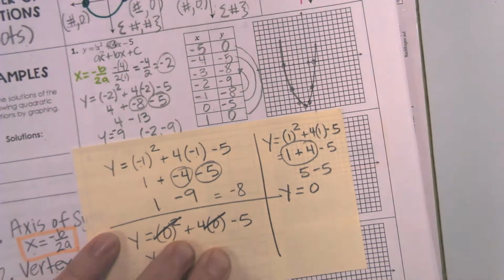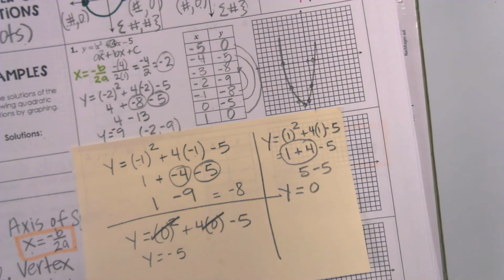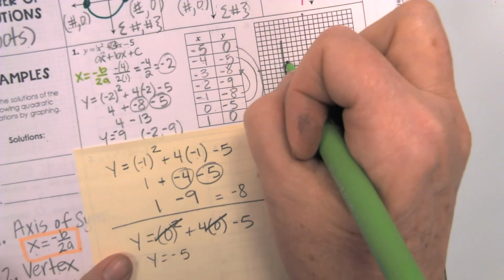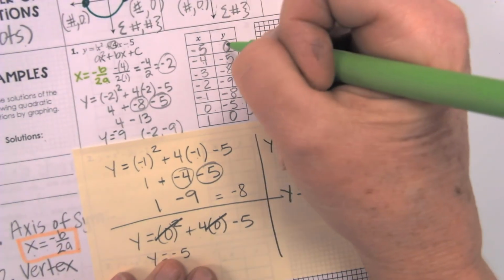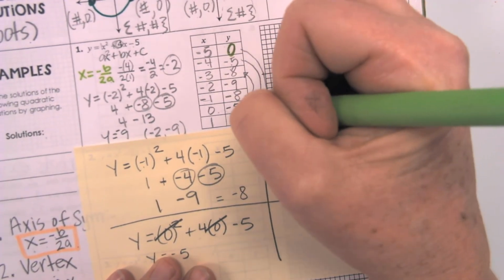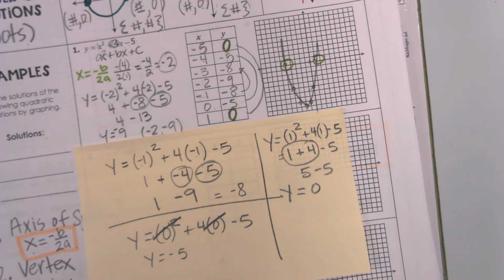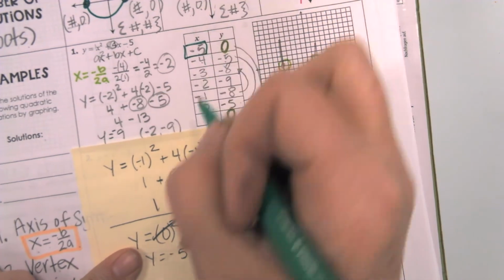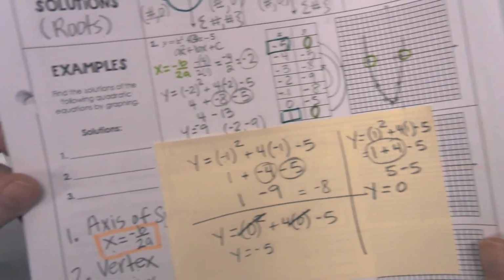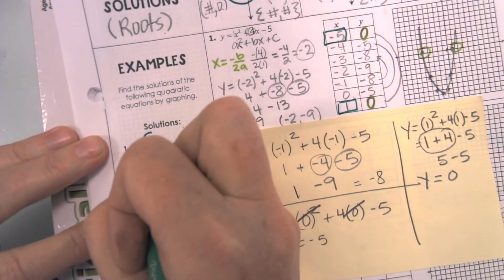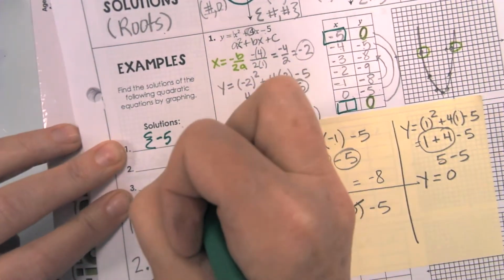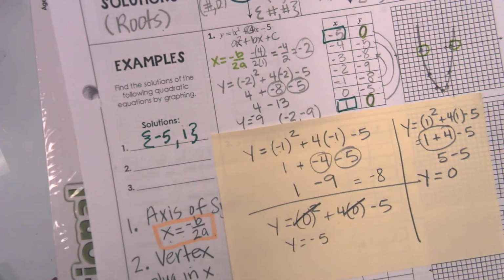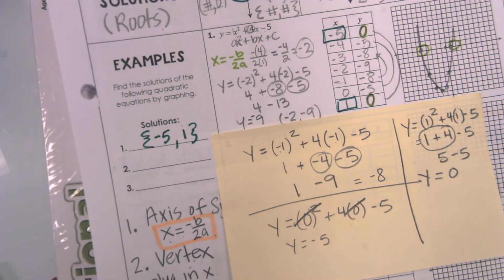And there we go. So there is my parabola. And my zeros, or my roots, are these two right here. Notice it's when y is 0. So my roots are actually right here in the table. -5 and +1. So for my solutions, I'm going to come over here, make my curly brackets. I'm going to put -5, comma 1, because I have 2 roots, and I am done.